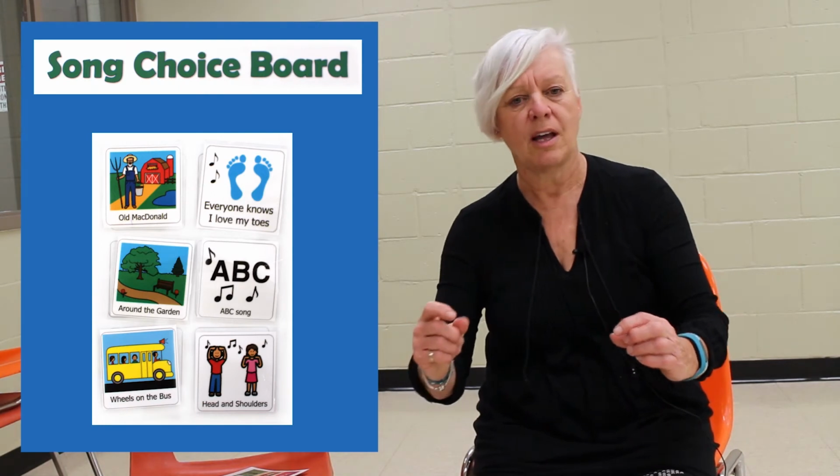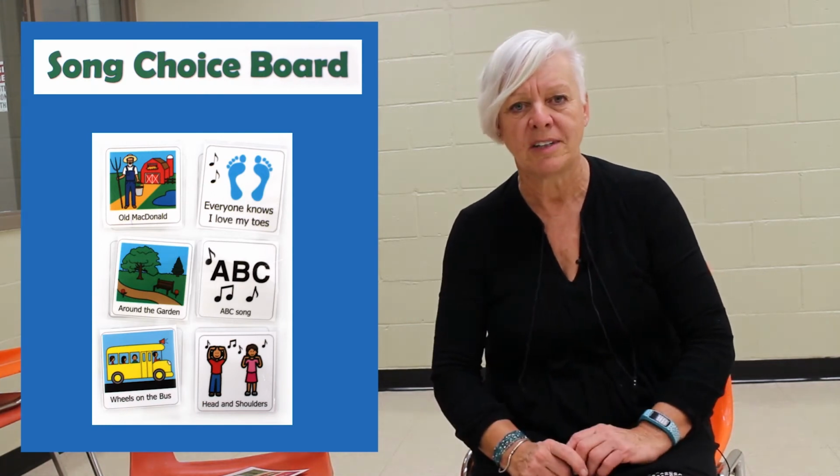We have visuals for most of the songs that we sing. If we're working with a child with a low vocabulary, we might pick 3 songs and they can point to the one that they want to sing.